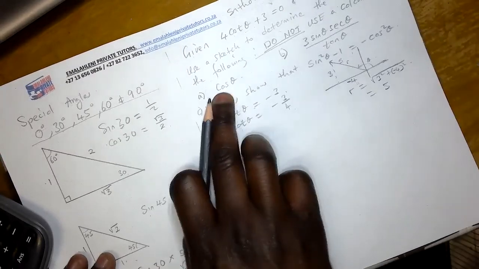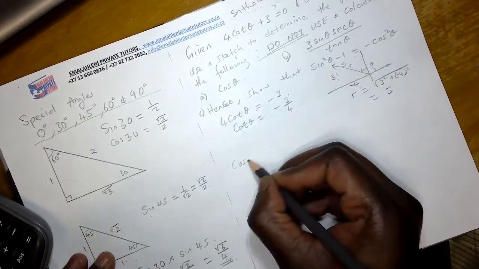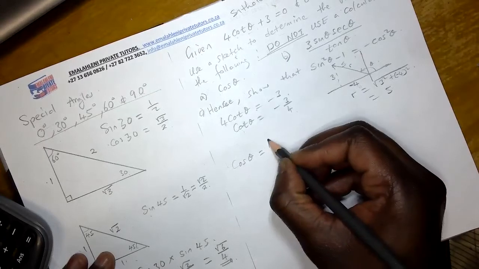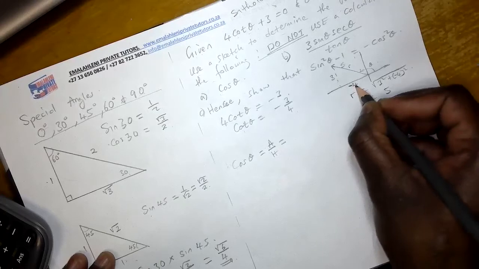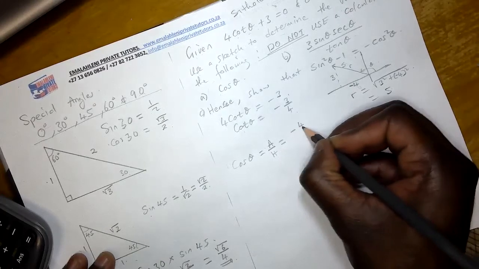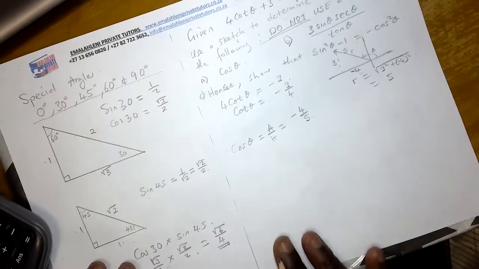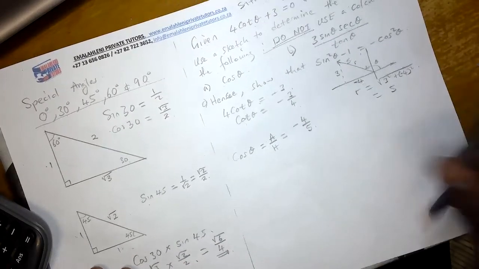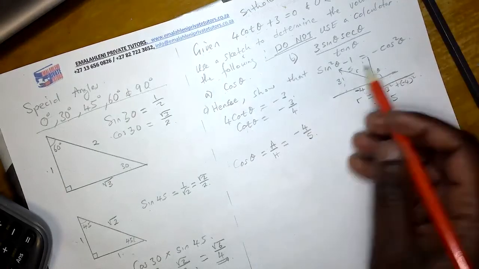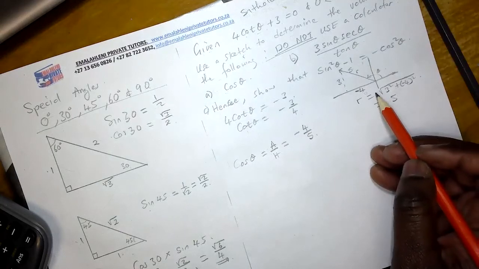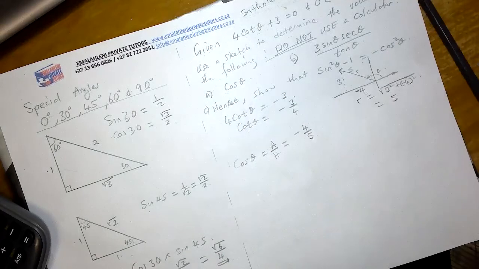Now to find the cos theta, cos theta is equal to adjacent over hypotenuse. Now what is our adjacent? Our adjacent is -4. What about hypotenuse? 5. So you find that your cos is also negative in the second quadrant. Then what about... No. I think I made a mistake here.